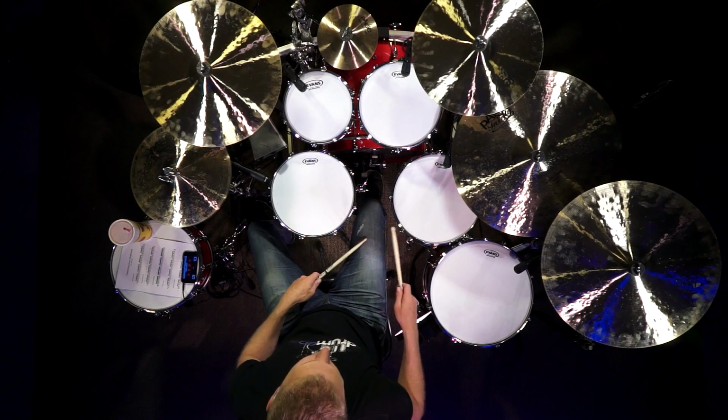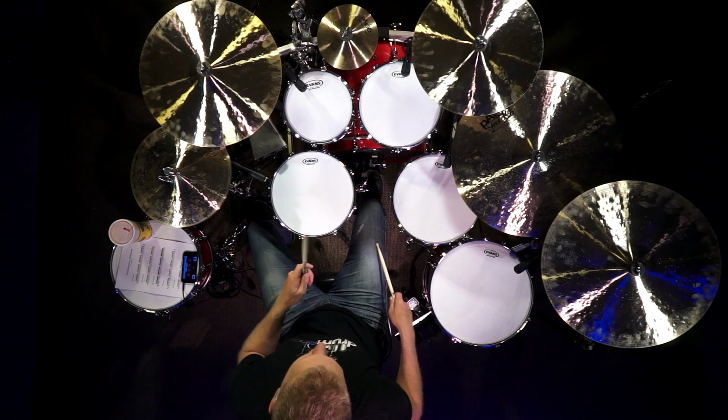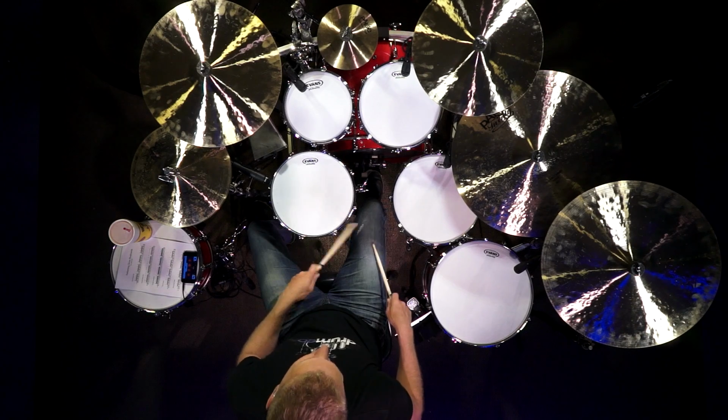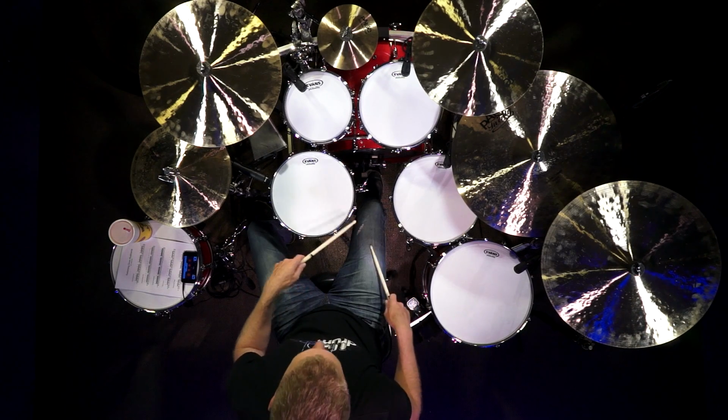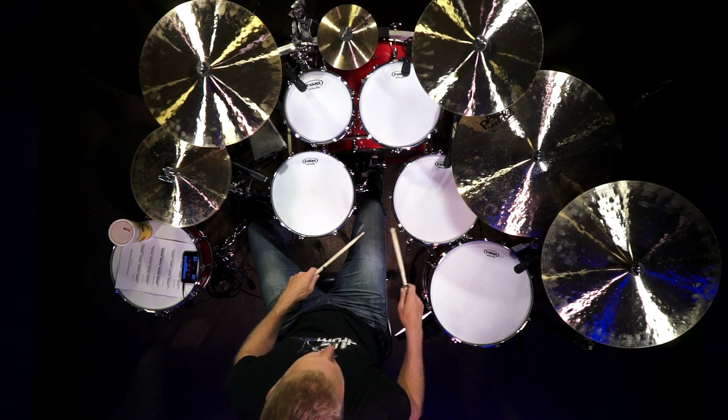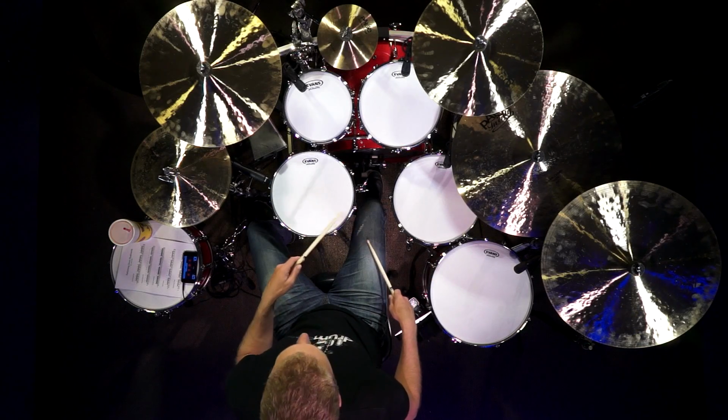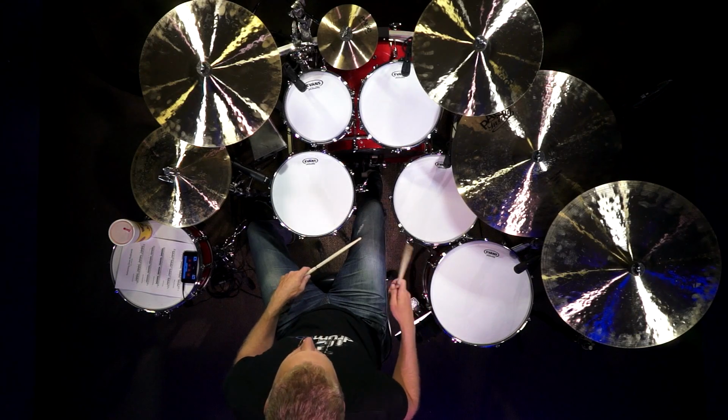So I'm going to be playing it left hand flam, left, right, left hand flam, left, right, left hand flam, left, right, left hand flam, left, right. You could play it the other way as well. Right hand flam, right, left. Right hand flam, right, left. I can play it both ways and it sounds great. I just prefer it with my left hand. So let's put it through the same system we put everything else through.